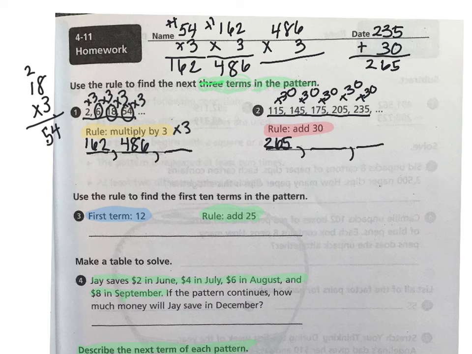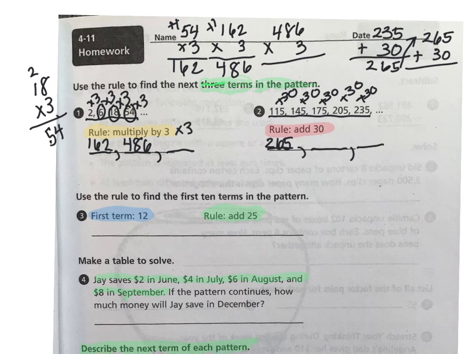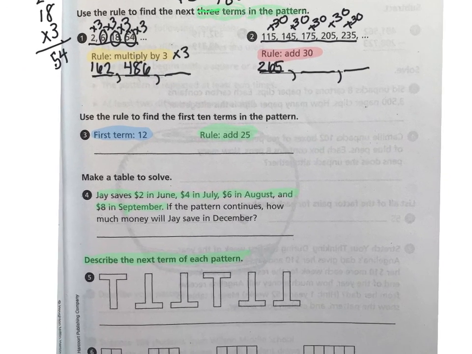Once I have that, I can get my next number, can't I? Because I take this answer and I do it again. 265 plus 30. That'll give me my second number. When I get that one, I'm going to use that one to get my last number. You guys can do that. All right, let's look down at number 3.